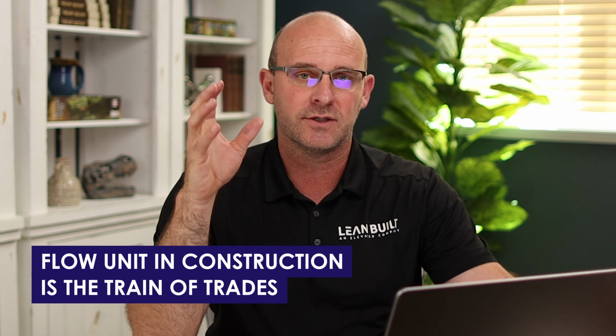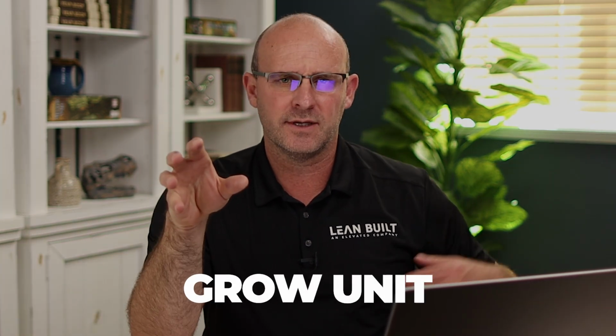So the flow unit in construction, this is a much debated topic, but it is the train of trades, because flow means moving, and the trades are moving, and that's what needs to flow, and nothing flows on the job site unless the trades are flowing. So you could say, well, the work flowing within the zone is the flow unit. No, it's not, because the work happening in the zone only happens if the trade can flow to it. So one is dependent on the other. The flow unit in construction is the train of trades, and the building becomes the grow unit, as Nicholas Modig points out. And so takt time is the rhythm at which the trades move from zone to zone to zone.